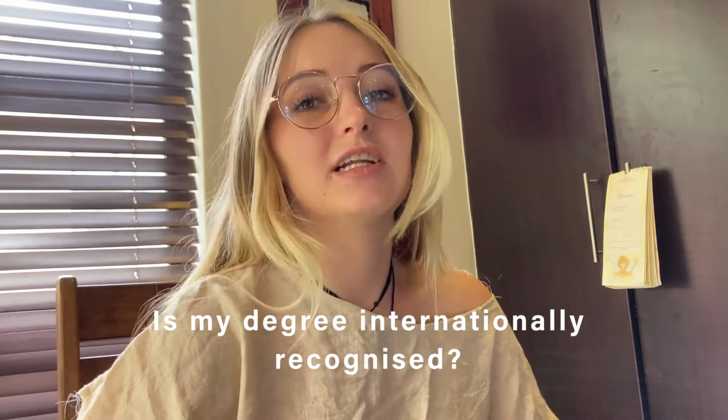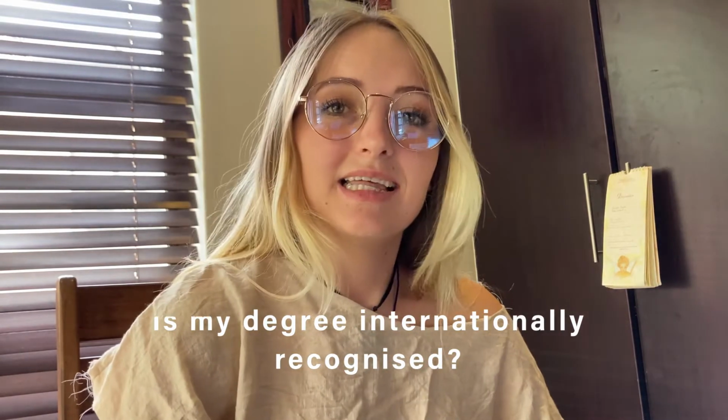Is it internationally recognized? So yes, this degree that I got from Stellenbosch University, I don't think I mentioned that yet. I graduated from Stellenbosch University in the Western Cape in South Africa. It is internationally recognized, but it's that university itself that is internationally recognized. It is not my degree that is internationally recognized. Well, it is because of the university being internationally recognized.